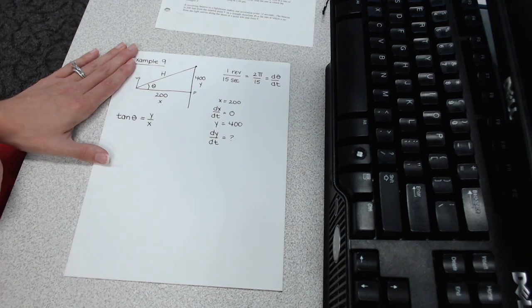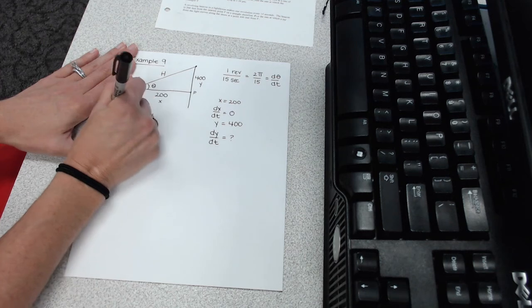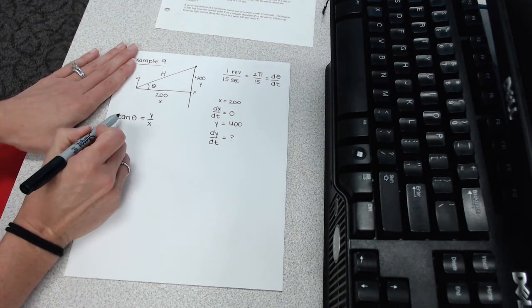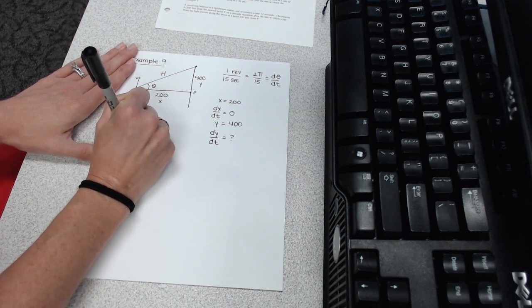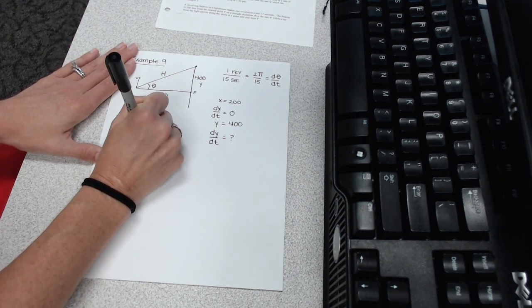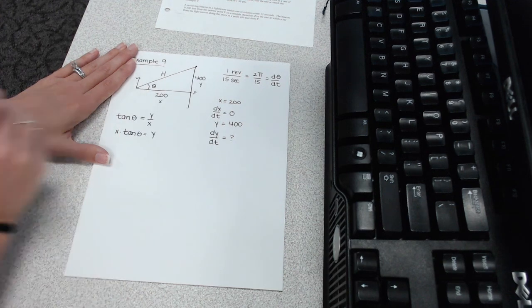To make my life easier, because once I set up a relationship I'll take a derivative, I'm going to move this x over to the other side by cross multiplying, and I'll get x times the tangent of theta equals y.